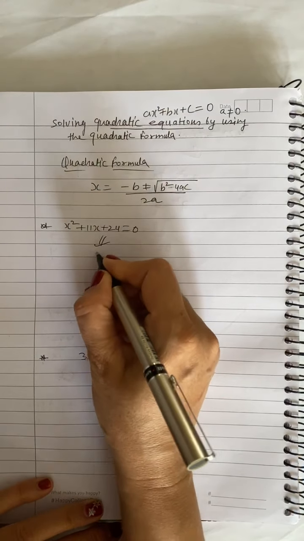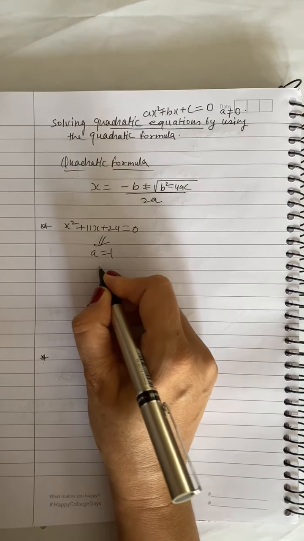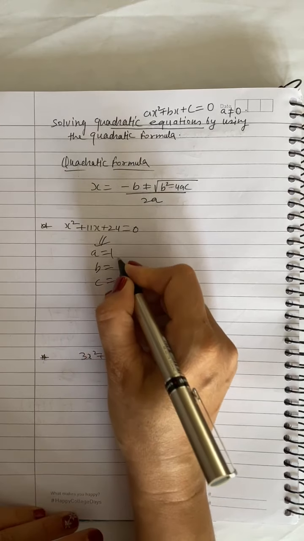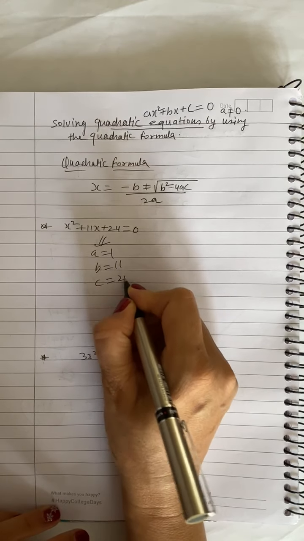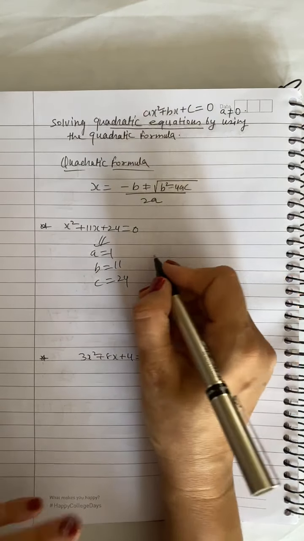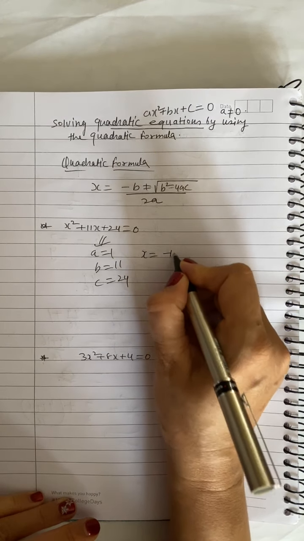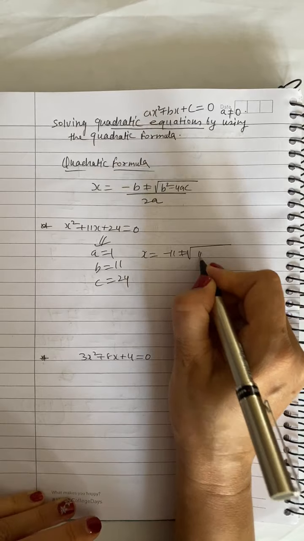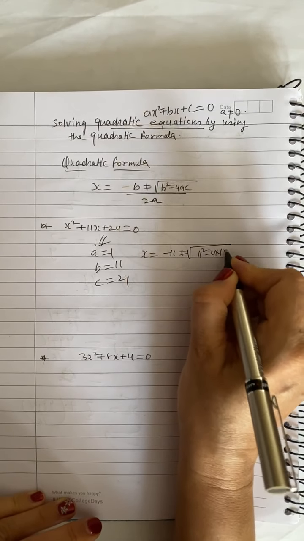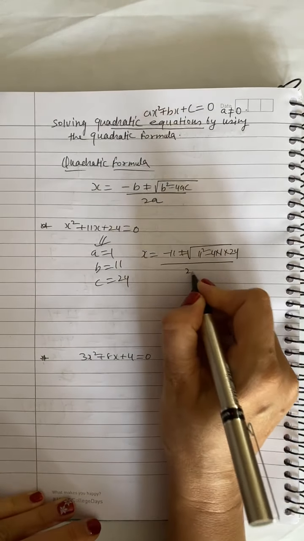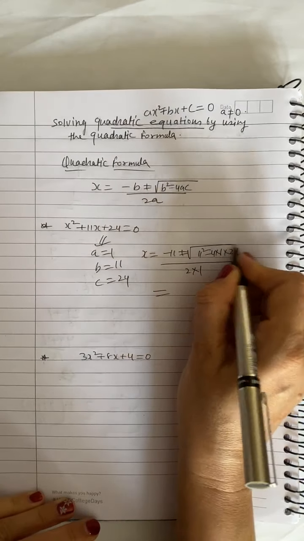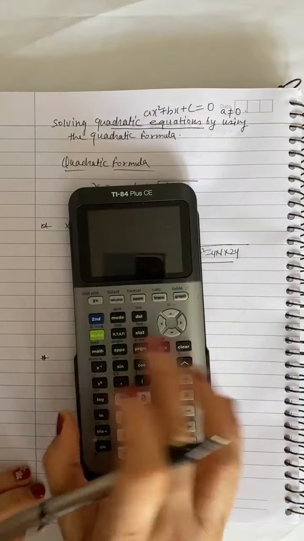So here you have, first thing I will advise you to do is write down what a, b, and c are. In this case, a is 1, b is 11, and c is 24. And then it's just a matter of plugging the information into the formula. So x is equal to negative 11 plus minus square root of 11 squared minus 4 times 1 times 24, divided by 2 times 1. And now you can plug this into your calculator.